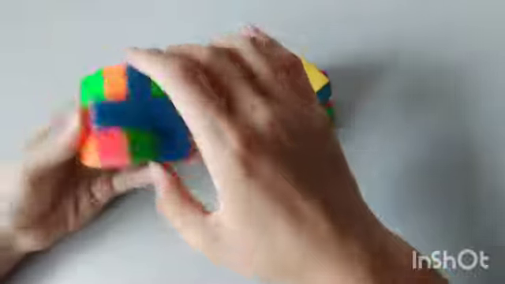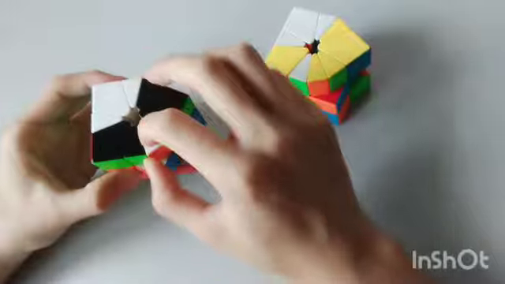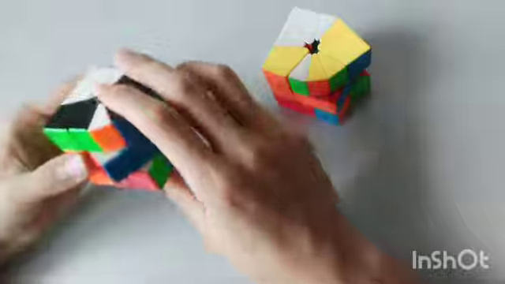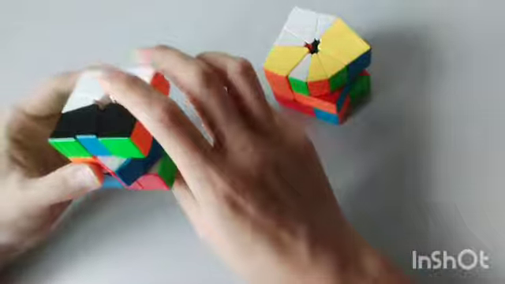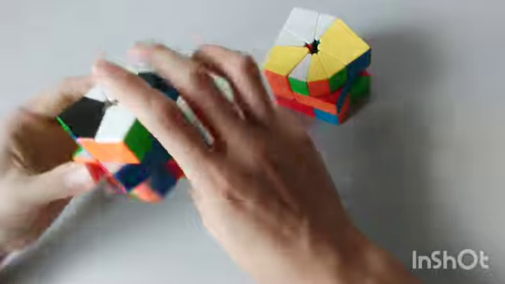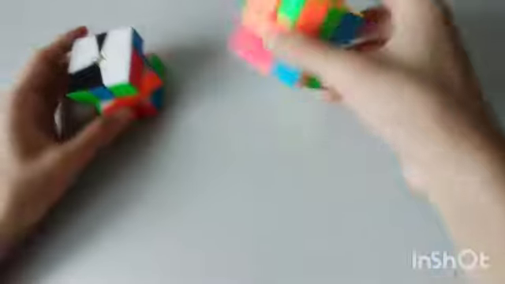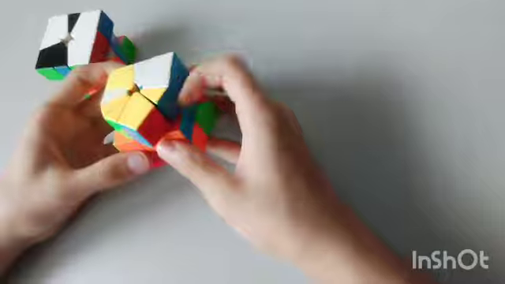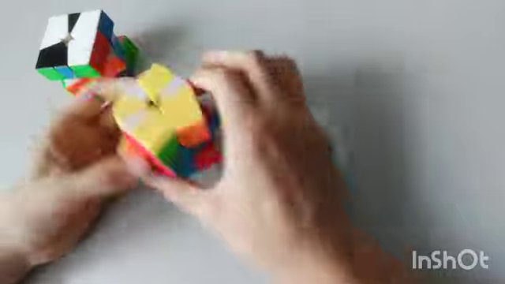You convert it into kite by pairing this and this line. Then you adjust the square. For odd parity, you do this, convert it to scallop.